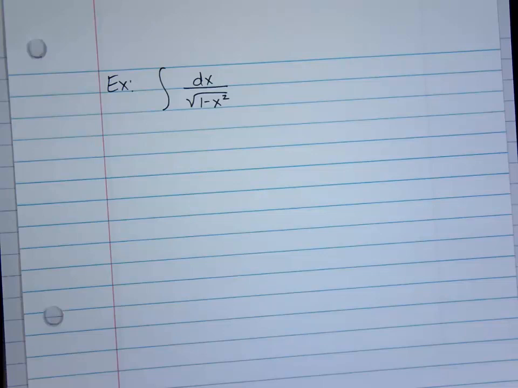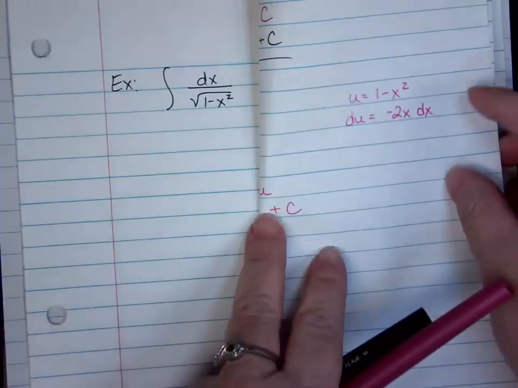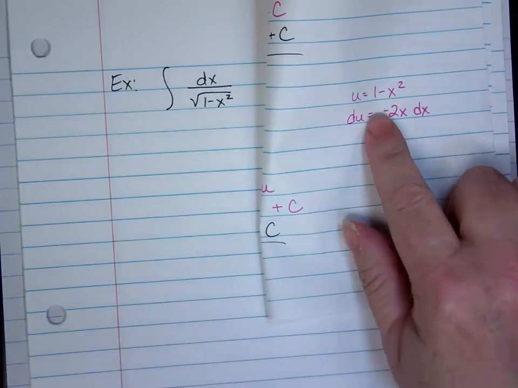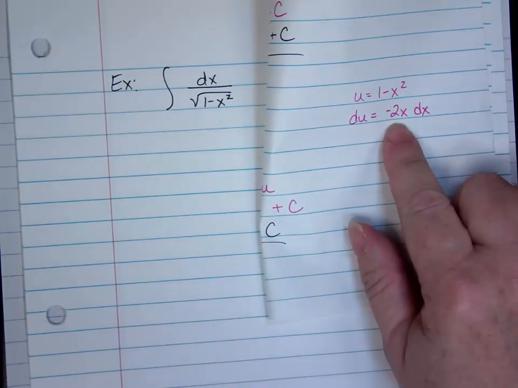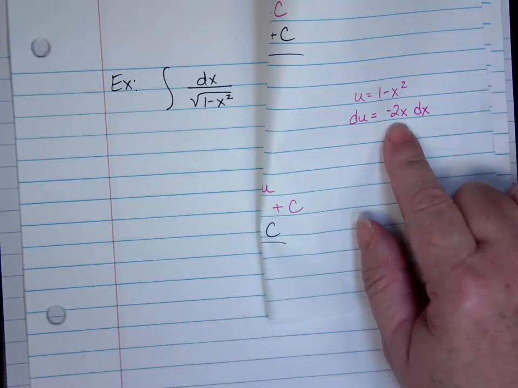If you were just looking at this problem first shot, you would think, oh, u sub. But if you did the u sub from the previous problem, the du is negative 2x dx, but there's no x up there. So that's not going to work. I can't do a u sub on this problem.